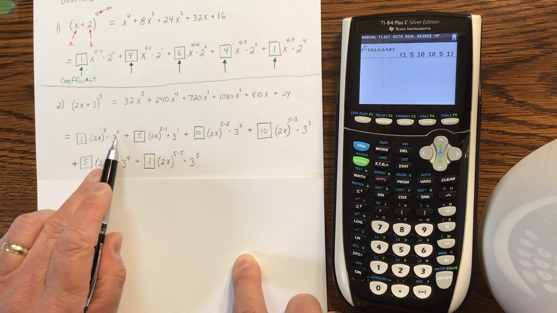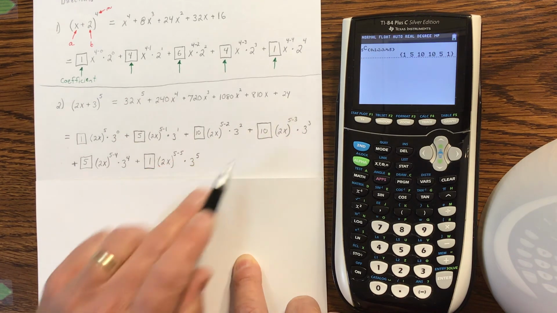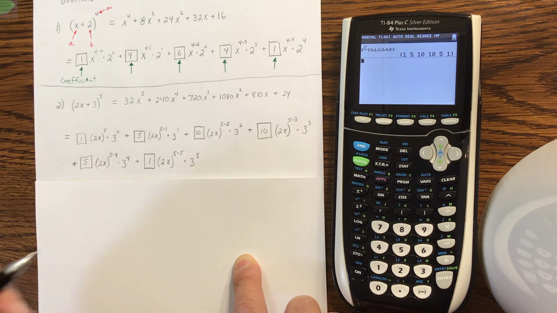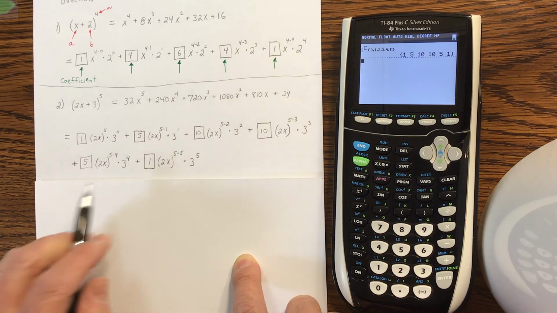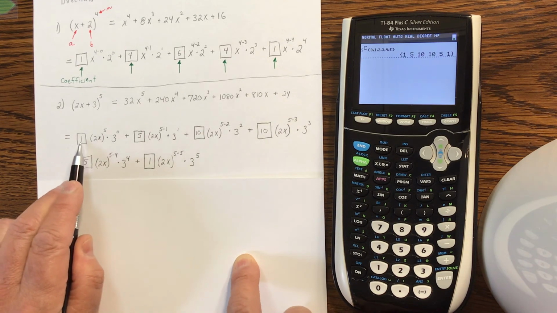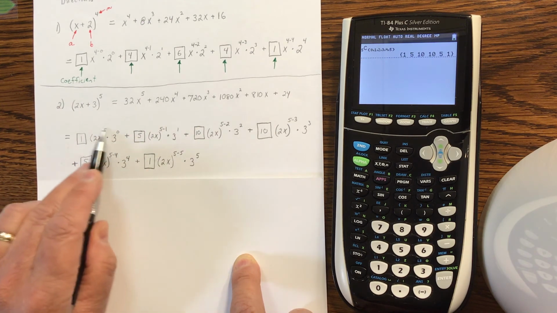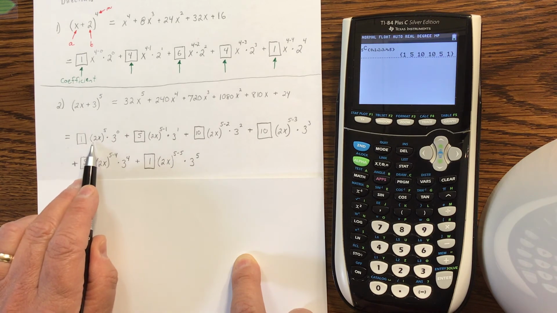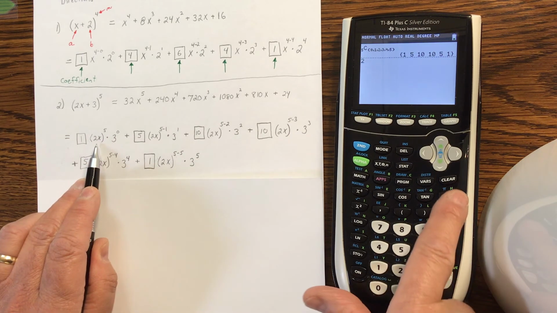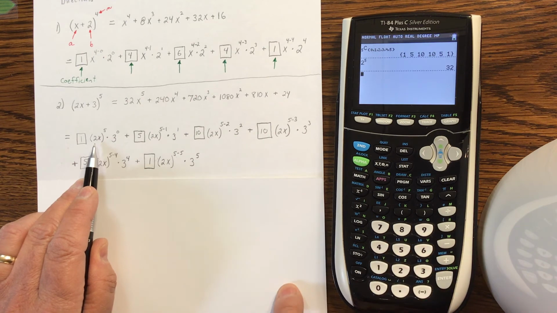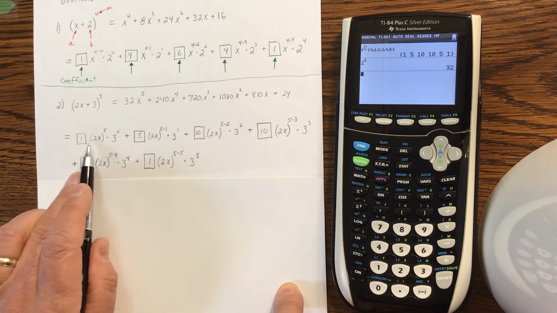Then your B goes in ascending order all the way up to 5. And after this, it's all math. 3 to the 0 power is 1. 1 times 1 is 1. And then we have to figure out what 2 to the 5th is. 2 raised to the 5th gives us 32.